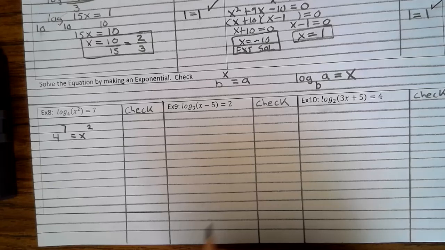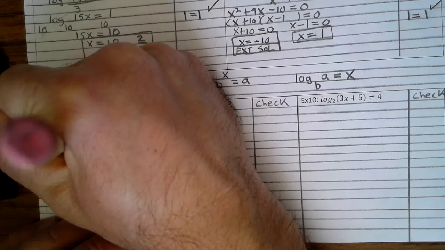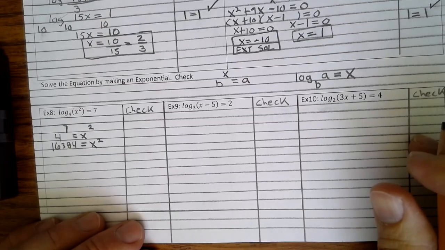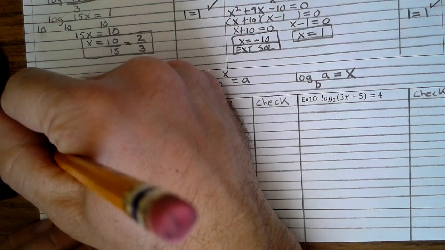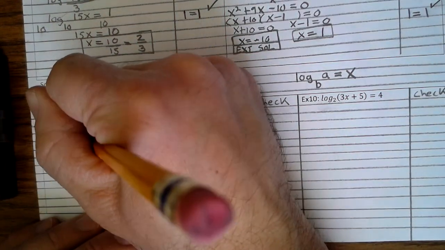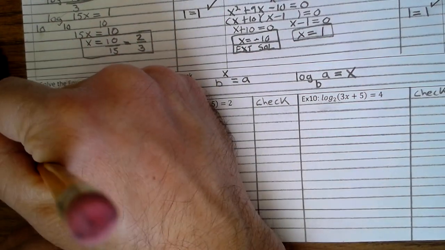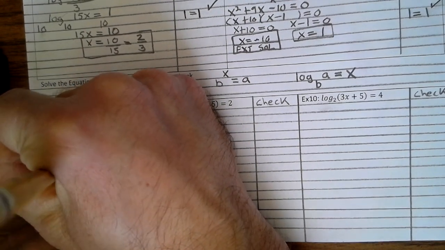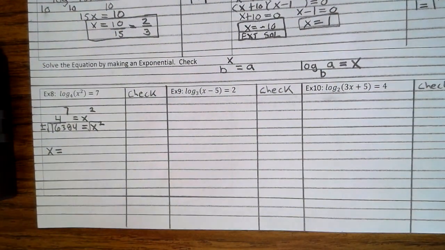We're going to take the square root of both sides. But remember, square root is plus or minus. So x equals plus 128 and x equals negative 128.